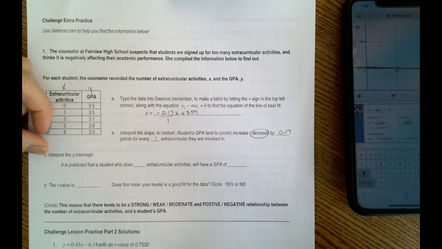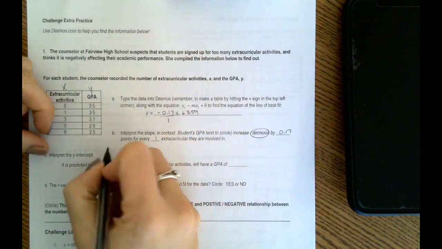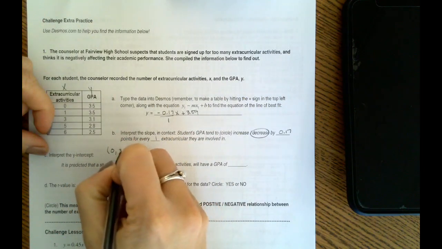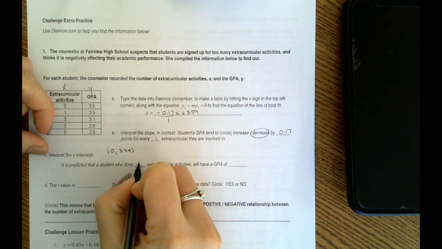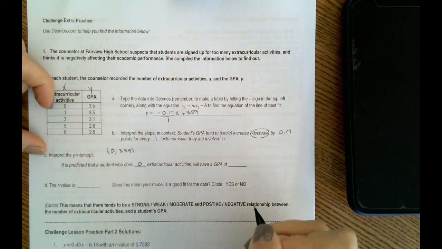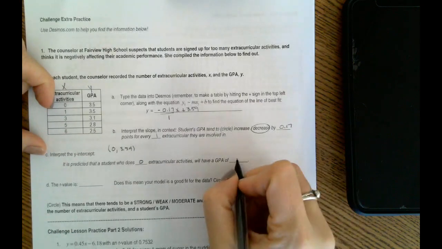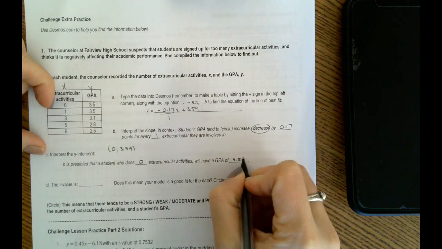Part C says interpret the y-intercept. So again, our y-intercept always has an X value of 0. So this means that if a student who does 0 extracurricular activities will have a GPA of 3.59.